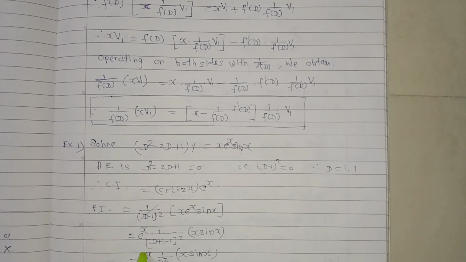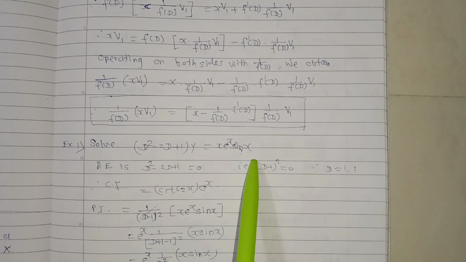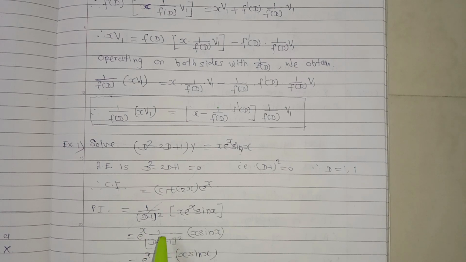which is equal to e raised to x into x sin x, that is of the form x into phi. And here x into sin x is of the form e raised to ax into phi. So we take e raised to x here, and the coefficient of x is 1. So we put D equal to D plus 1. D equal to (D plus 1 minus 1) squared operated on x sin x. Hence, particular integral equals e raised to x 1 upon D squared operated on x sin x, equal to e raised to x.